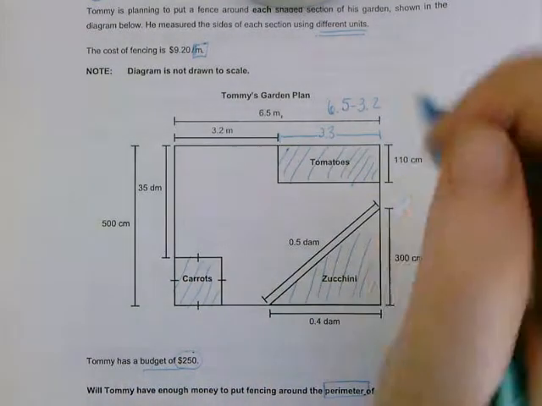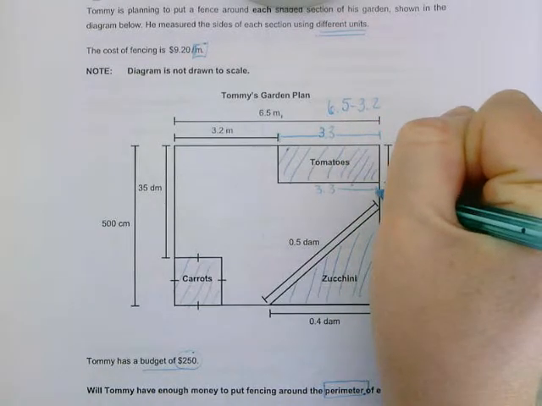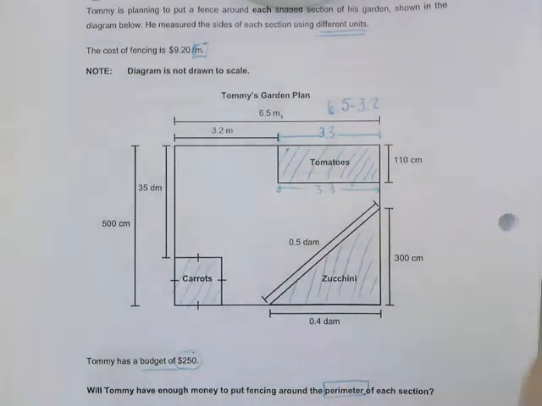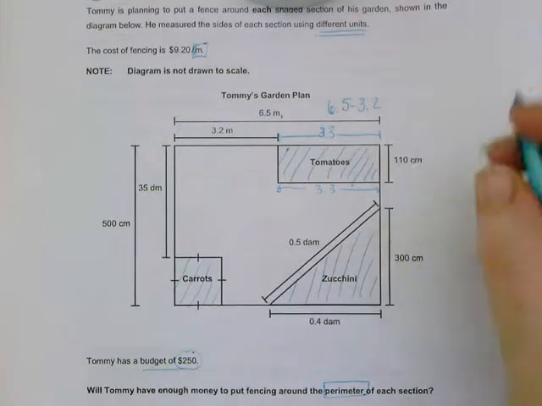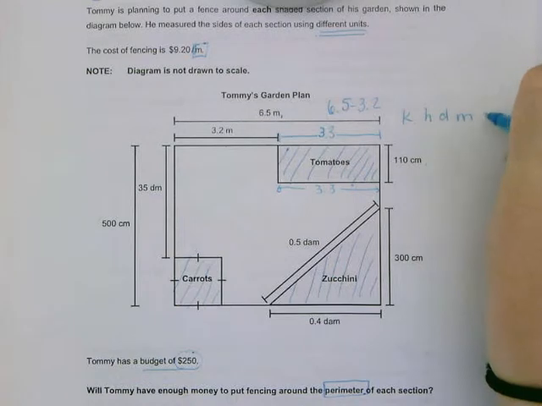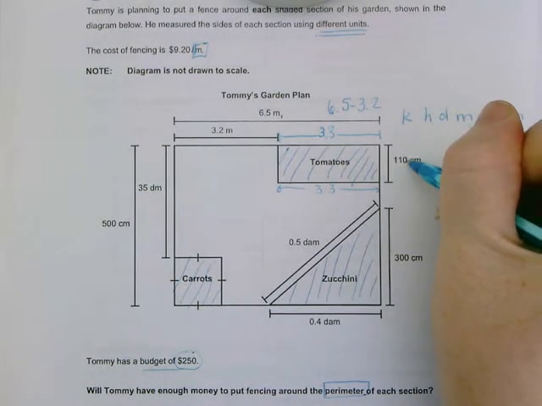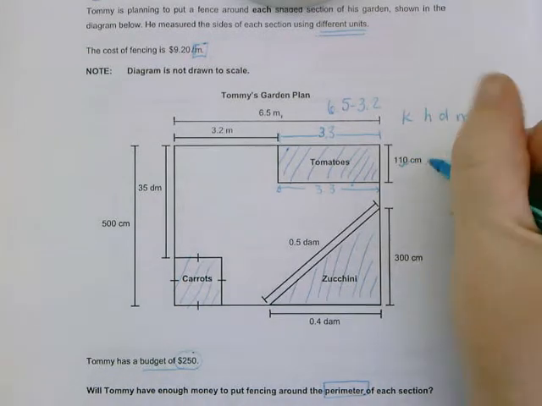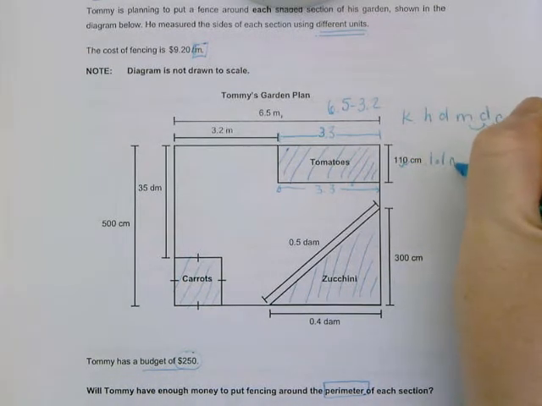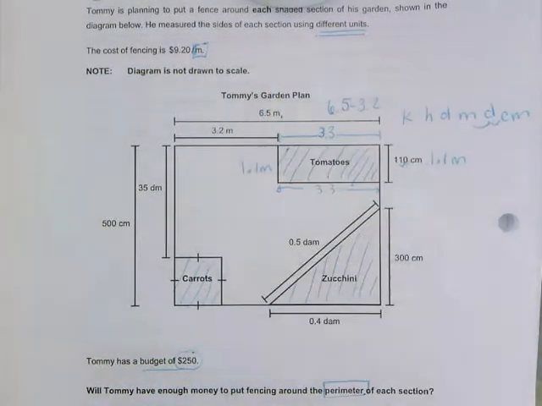Since this is a rectangle, the other side here is also 3.3. So these are in meters. Okay, 110 centimeters. Well, if you're having trouble, you can do your King Henry thing. Okay, and I want to move from centimeters to meters. So I need to move my decimal place over by 2. So it goes 1, 2. So this is 1.1 meters. Okay, and the other side will also be 1.1 meters.